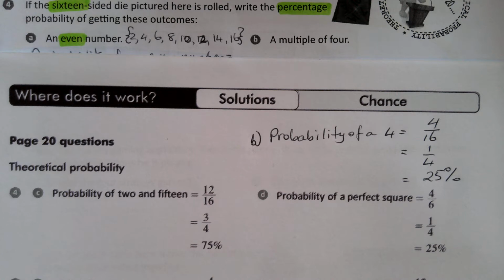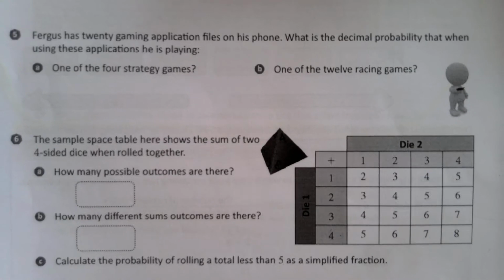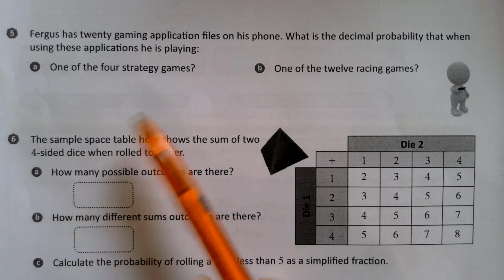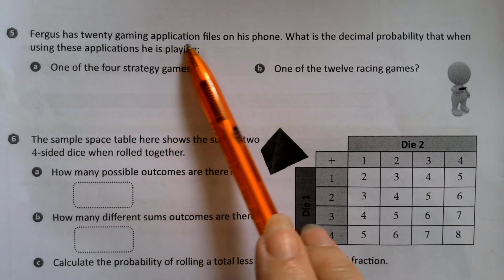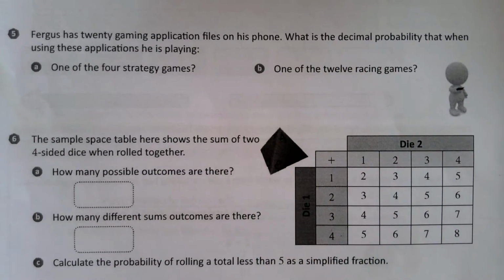If you made a mistake, go back and have a go and see if you can get the correct answer. Okay, next question. So it's 20 gaming application files on his phone, decimal. So remember to highlight decimal because that's what we're chasing.